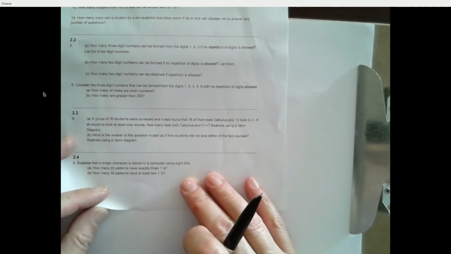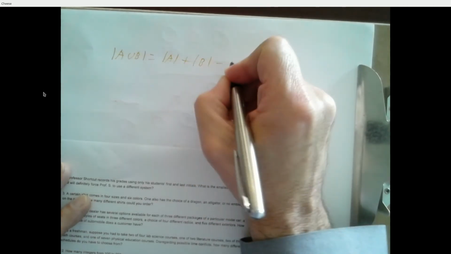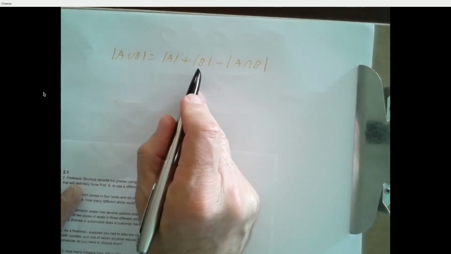So let's look at the inclusion exclusion. 30 students surveyed, 18 of them took calculus and 12 took C++. So we have this rule from set theory. The number of elements in a union is equal to the number of elements in each set minus the number of elements in the overlap. So you subtract anything that would be counted twice. So 30 students.